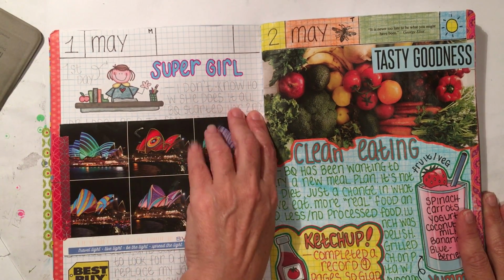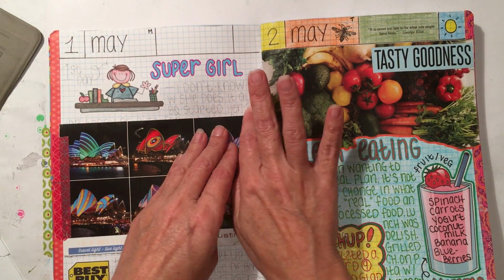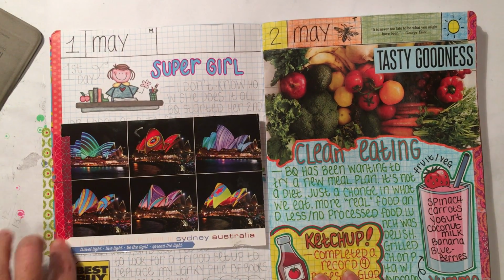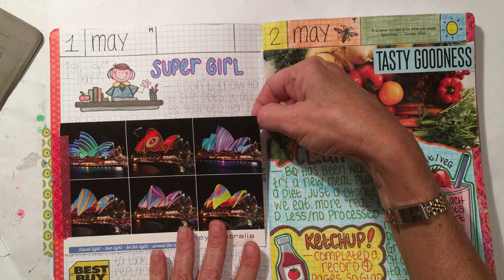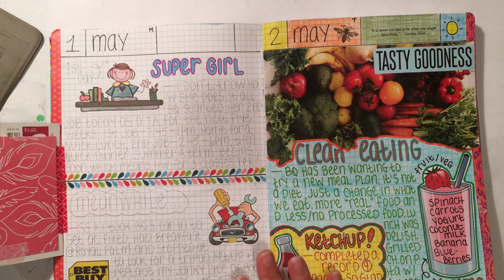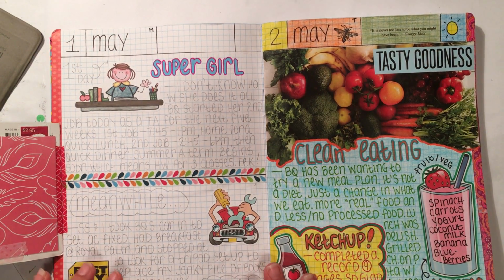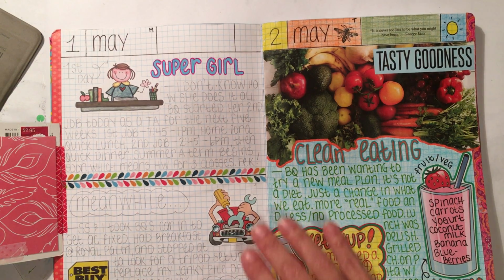This is a beautiful card from Sydney, Australia about a light show from my lovely sister Karen in Australia. So how beautiful is that? Okay, back to clip art. Thank you, Karen, if you're watching.